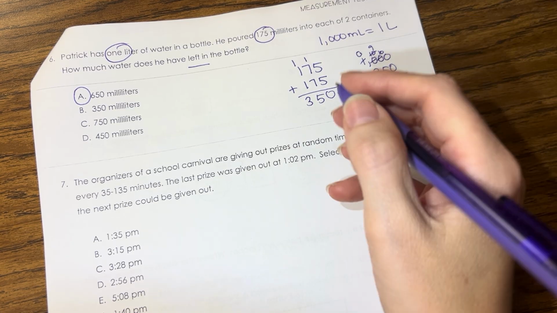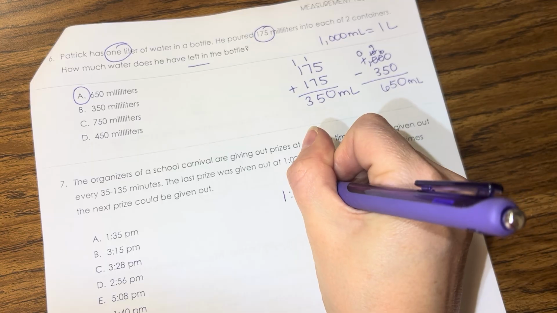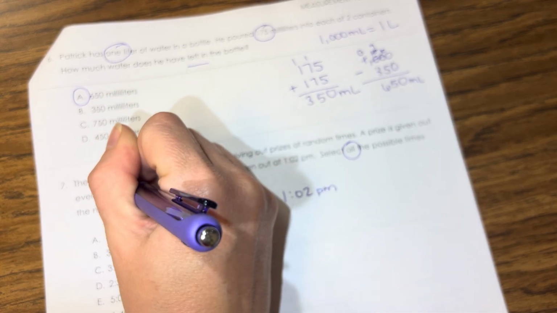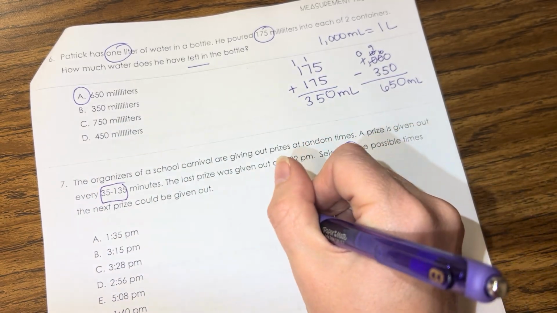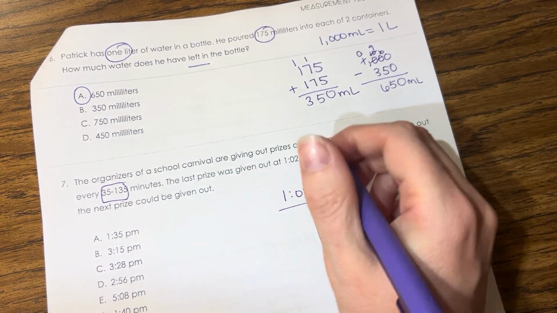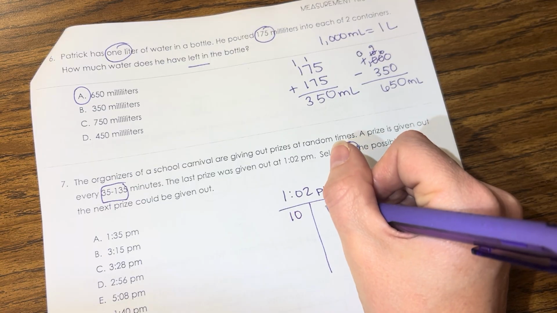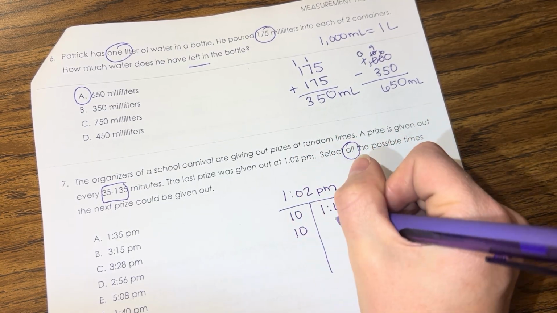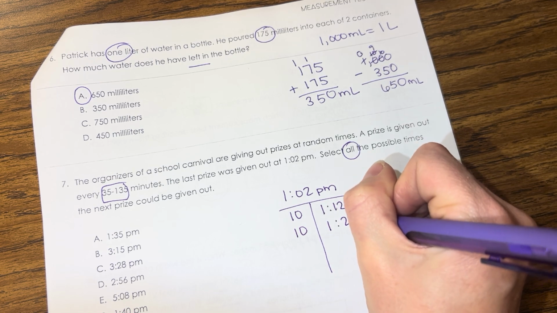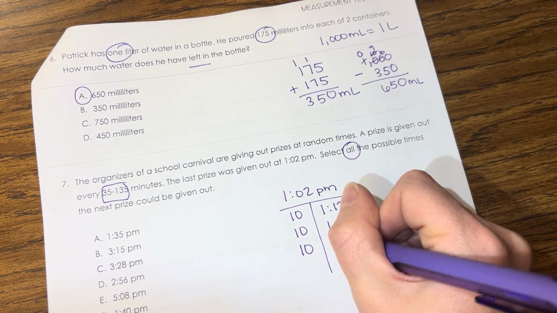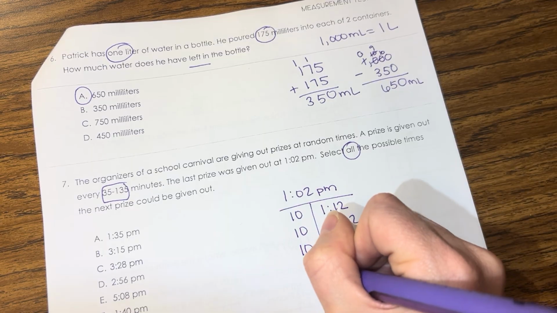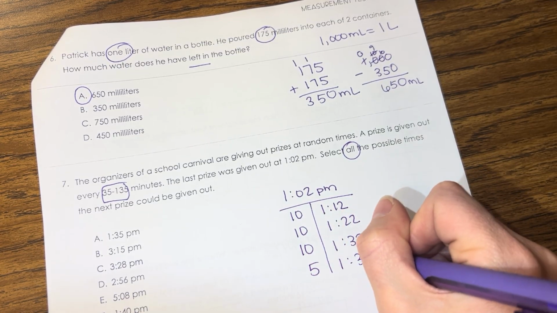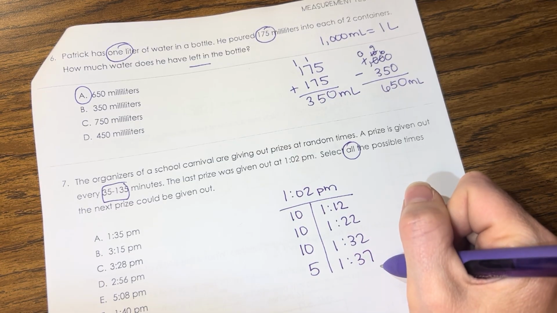Okay, so if we start at 1:02 p.m., so this is our start time, it can go anywhere from 35 minutes to 135 minutes. So let's see what 35 minutes later is. 10 minutes later would be 1:12. 10 minutes later would be 1:22. 10 more minutes later would be 1:32. And 5 minutes later would be 1:37, because 2 plus 5 is 7.